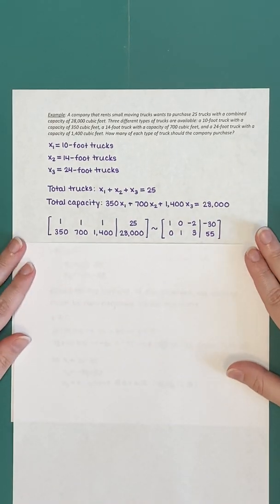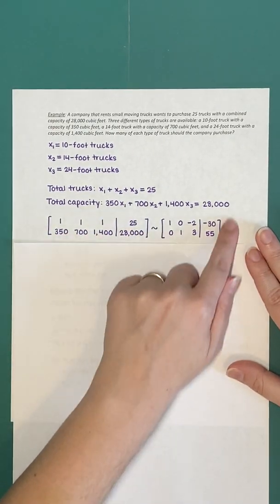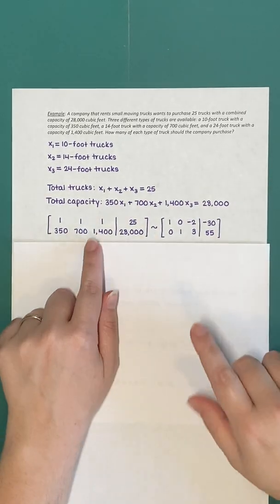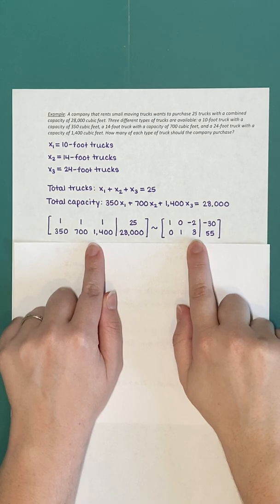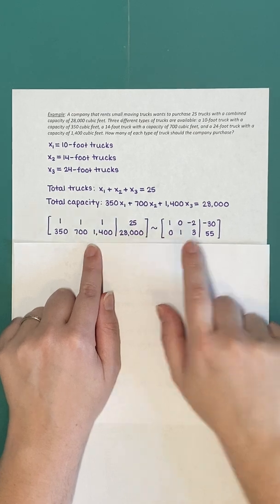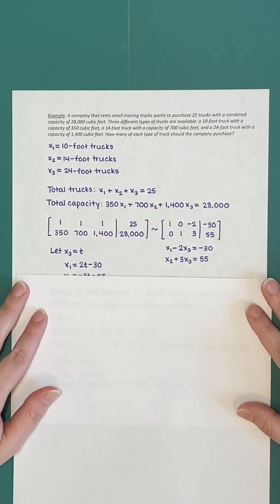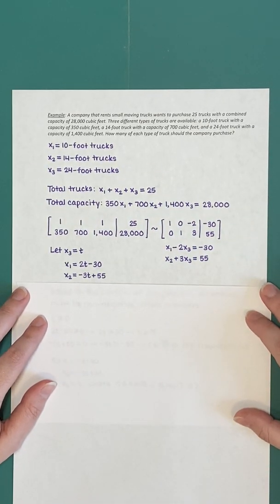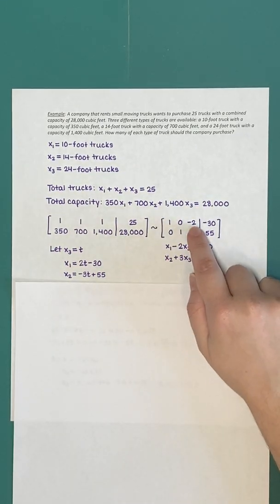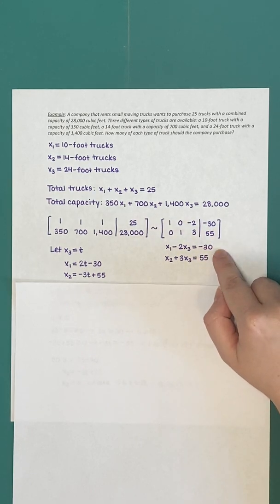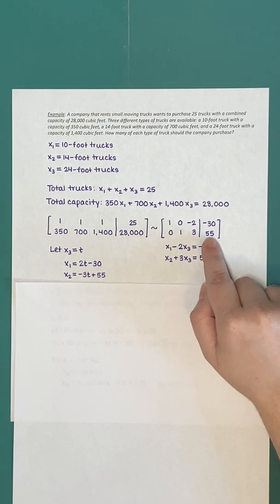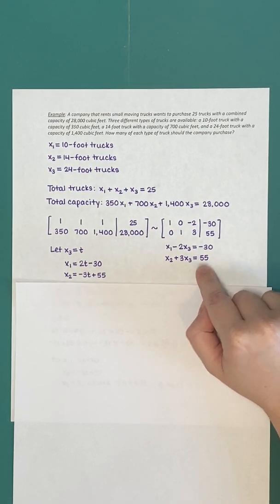So since this is what we have, this is all of this fully reduced. Structurally, they are the same. They look different, but this matrix and this matrix are row equivalent. They give us the same information. So what we need to do now is convert this reduced system back to equations. So our first row, we have x1 minus 2x3 is equal to negative 30. And then our second row, x2 plus 3x3 is equal to 55. So that's all we know.